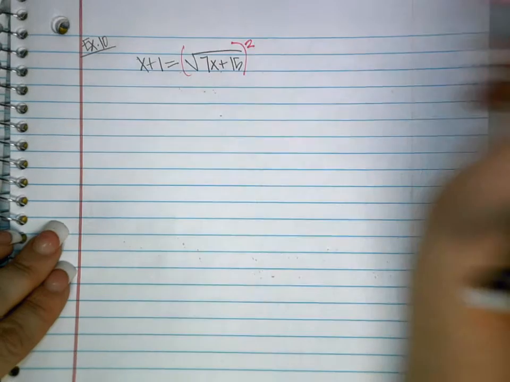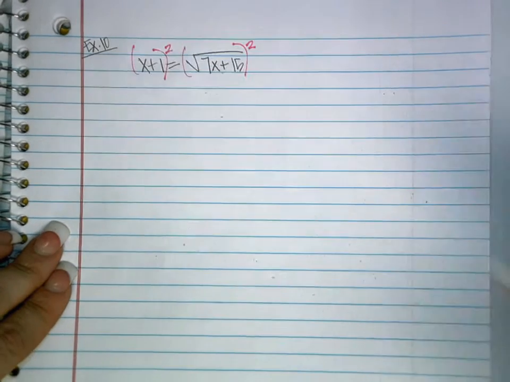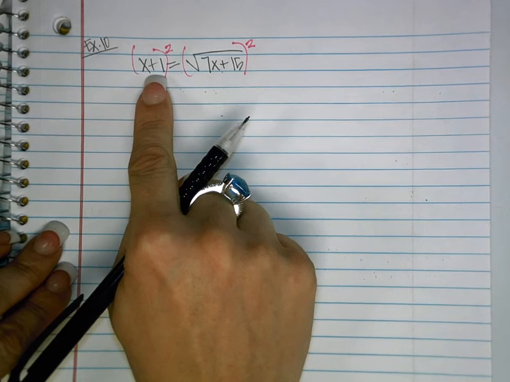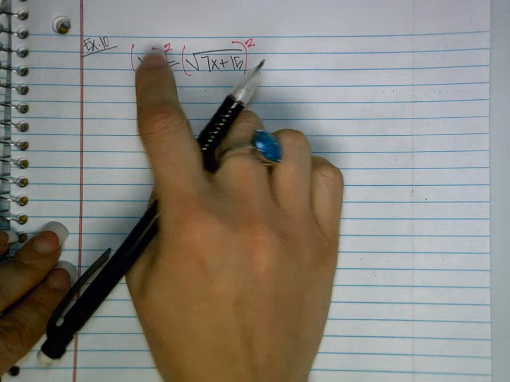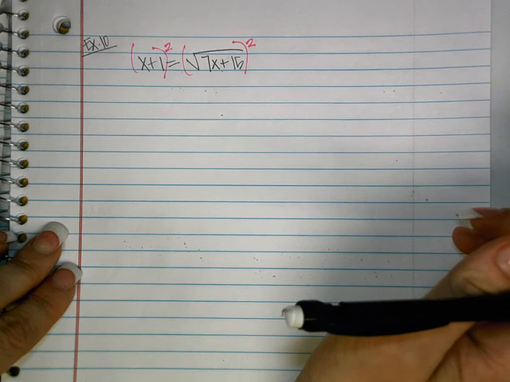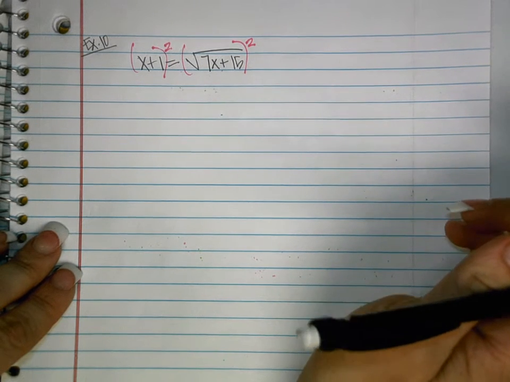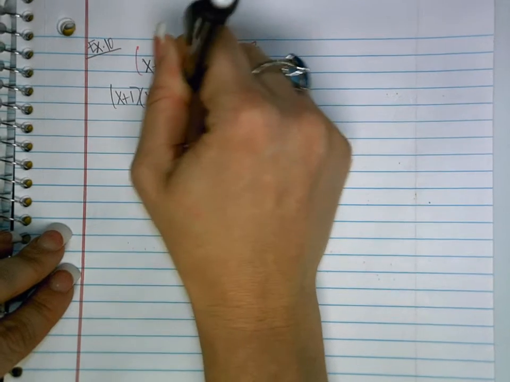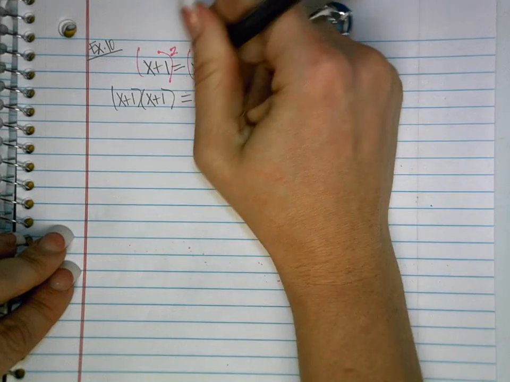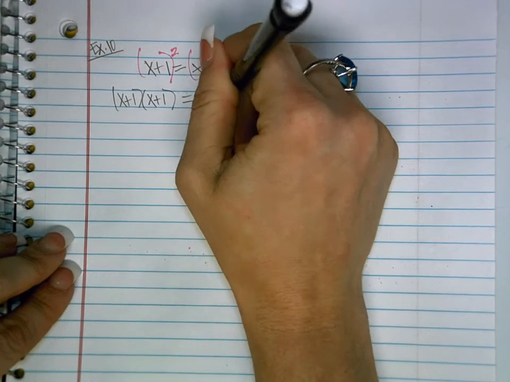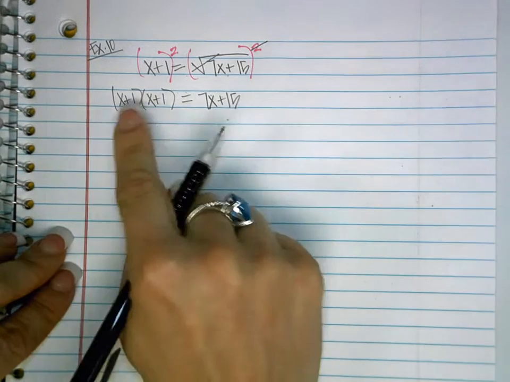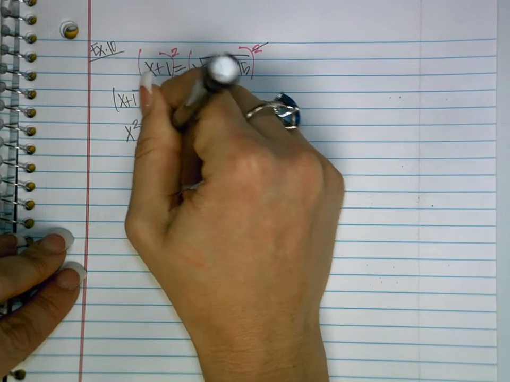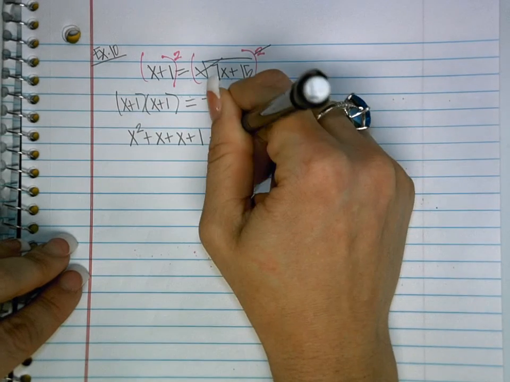So square this side, and you also have to square the left side. How do I do a binomial, so 2 things inside, squared? Can I just distribute that exponent? What do you have to do if you have a binomial squared? FOIL. So you have to write it out twice. So x plus 1 times x plus 1 equals, the square cancels out the root, so we just have 7x plus 15. FOIL these together, and we get x squared plus x plus 1 equals 7x plus 15.